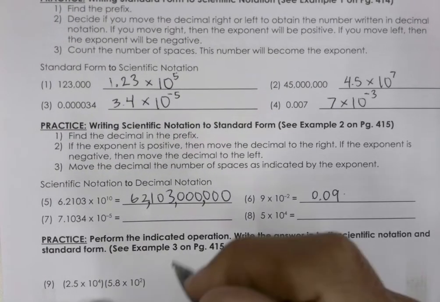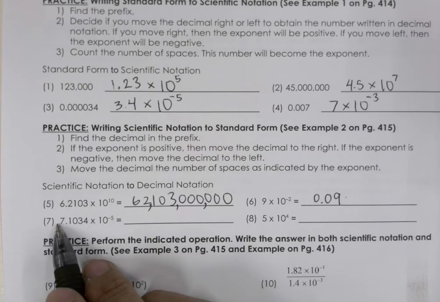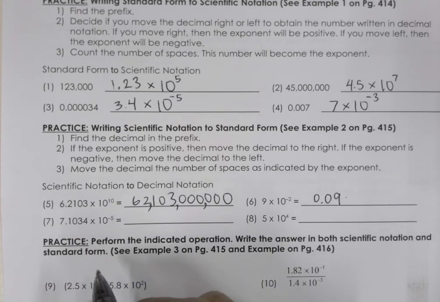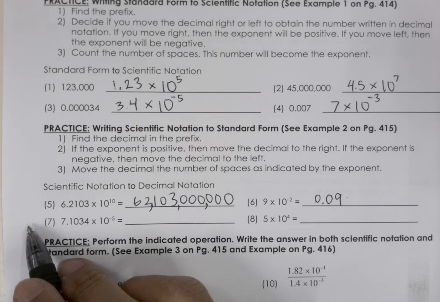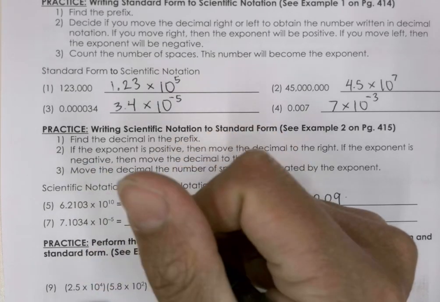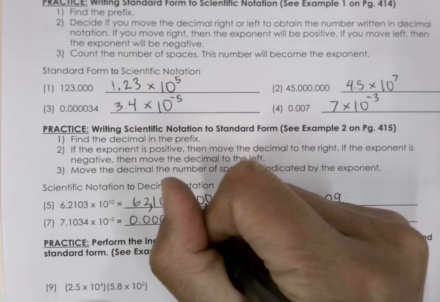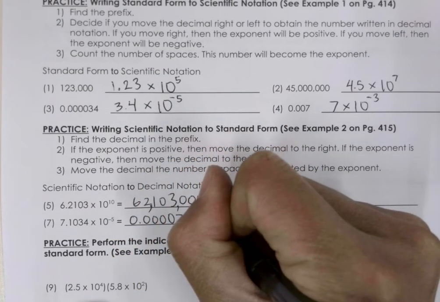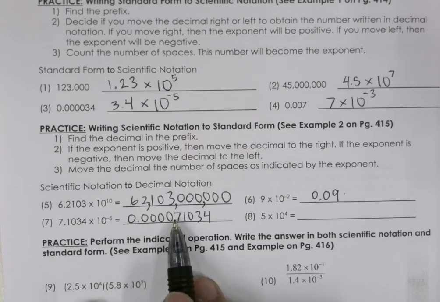Let's do it again. I have a negative exponent, which means my decimal place is going to move to the left 5 spaces. So if I move to the left 5 spaces, that's 1, 2, 3, 4, 5. That means there are going to be 4 zeros behind the decimal point. So 0.1234, and I have 71034. Then we can double check by going to the decimal place and moving to the right 5 spaces and seeing if we end up with the same answer. 1, 2, 3, 4, 5.